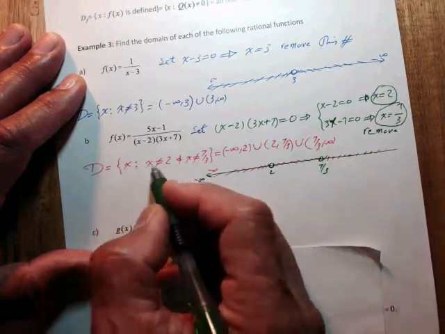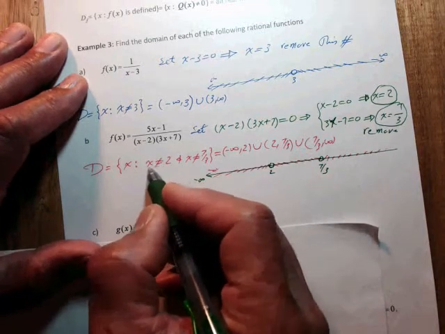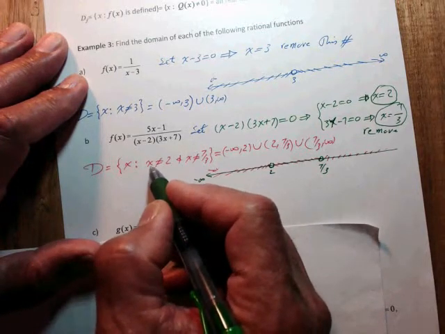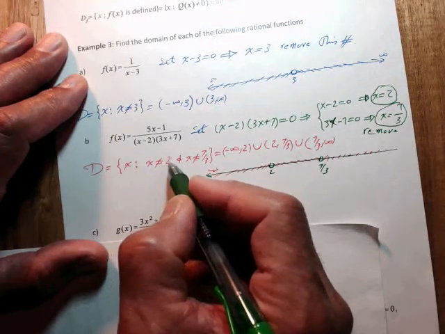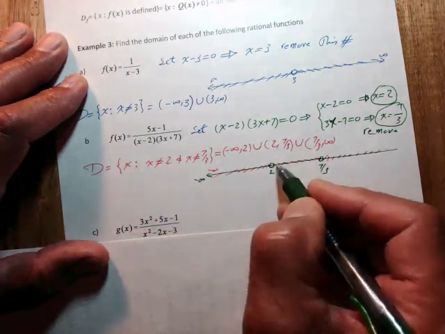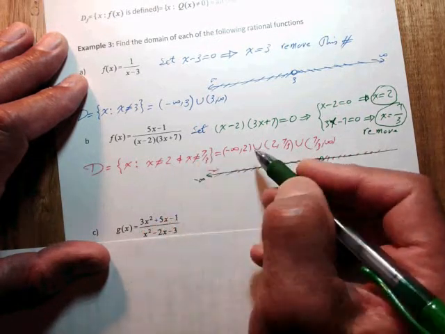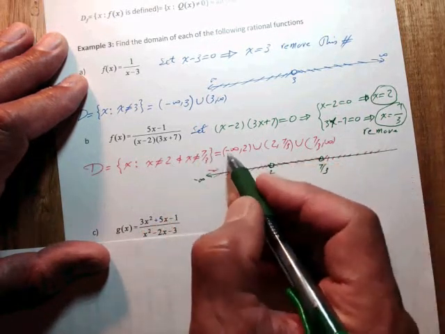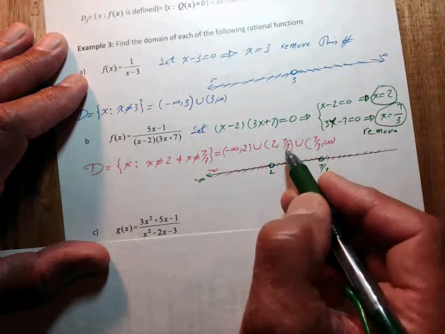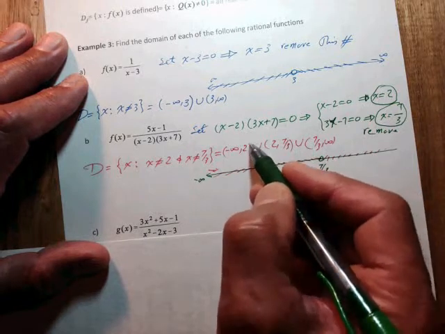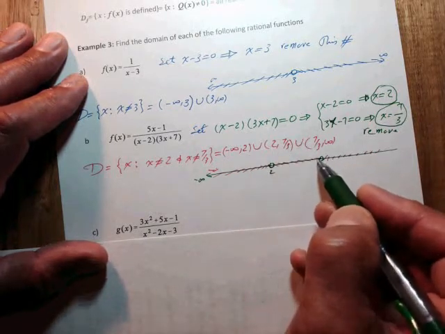So the domain is the set of all x values, or real numbers, for which x is not equal to 2, and x is not equal to 7/3. Everything else is good. So that's what you do. Minus infinity to 2, 2 to 7/3, 7/3 to infinity. And using parentheses indicates that these points are not included.